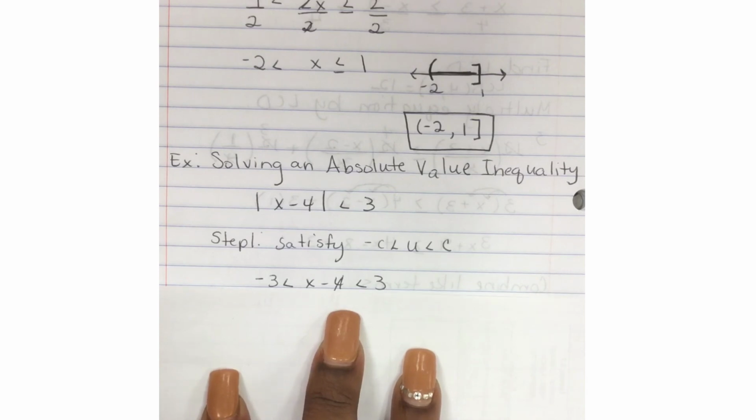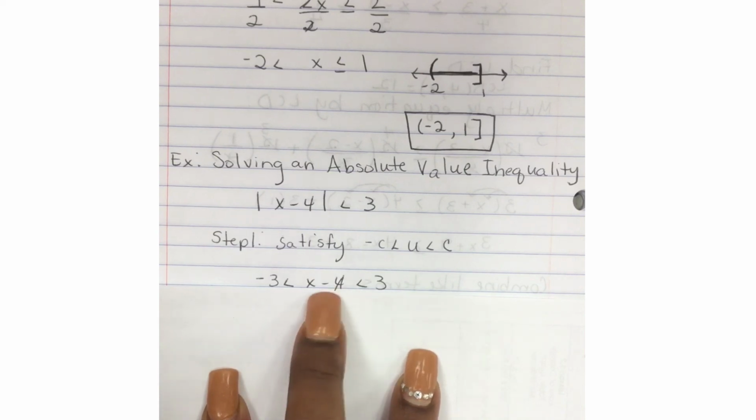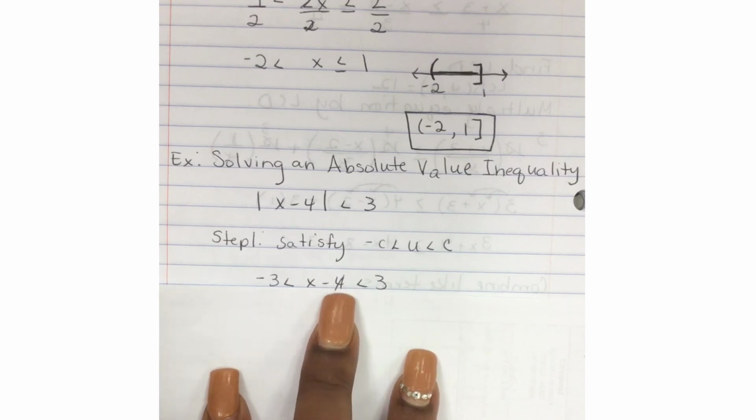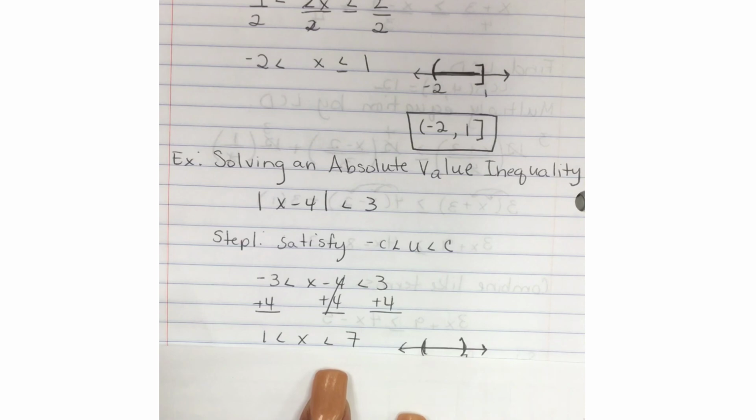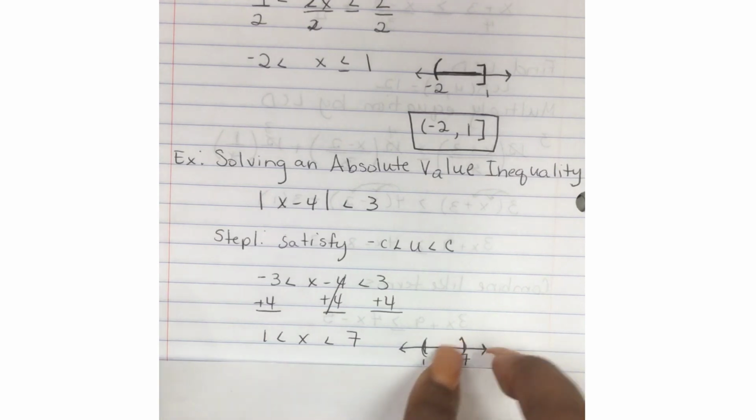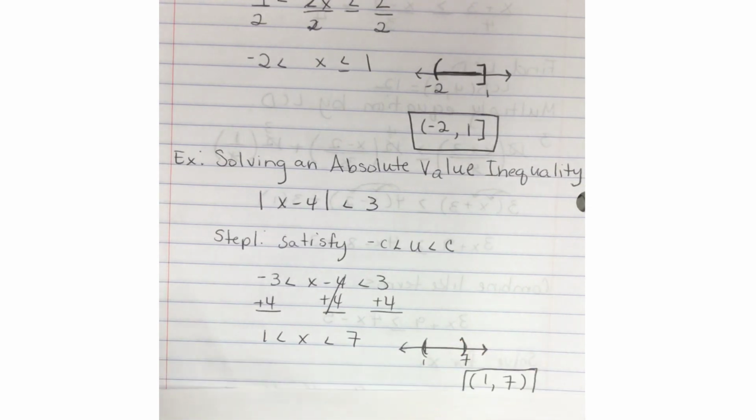And when we rewrite it, we will write -3 is less than x - 4, which is less than 3. Remember, we're solving for x, so let's do what's in the middle. We have a minus 4, so we're going to add 4 to all three parts, the left, the middle, and the right. And we get 1 is less than x, which is less than 7. Now, since these are both less than signs, 1 gets a parenthesis and 7 gets a parenthesis. And when we read it from left to right, we have (1, 7).